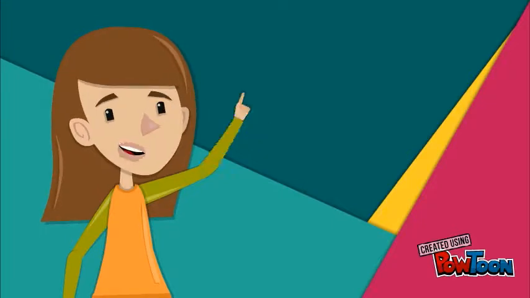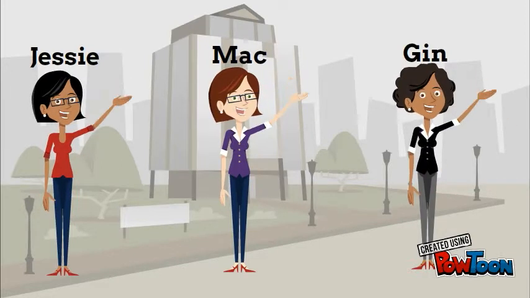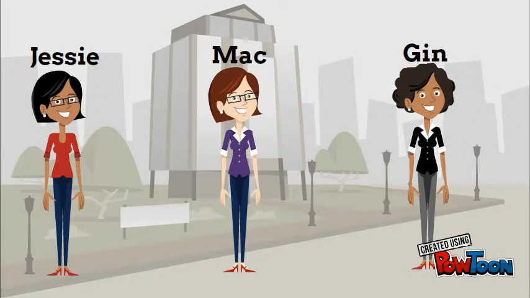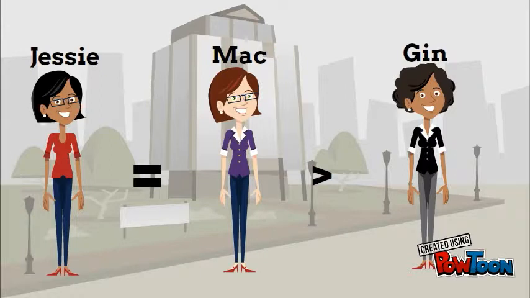Here's a word problem for the two of you to solve. Jesse, Mac, and Jean work in the same restaurant. Jesse and Mac have the same pay rate, while Jean is a newbie, therefore her pay rate is much lower than Mac and Jesse.